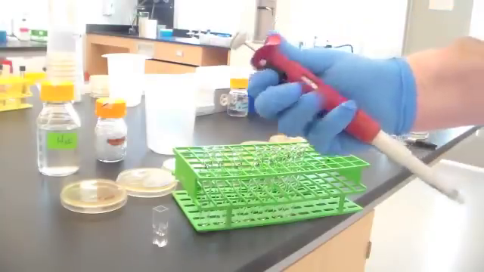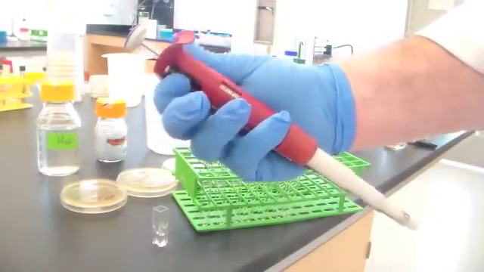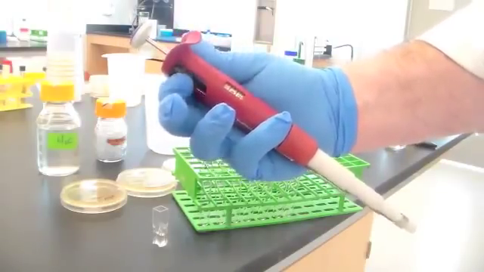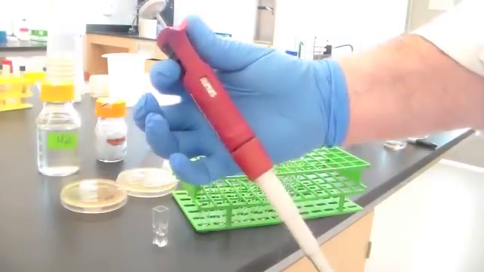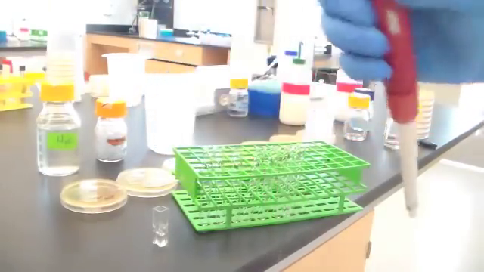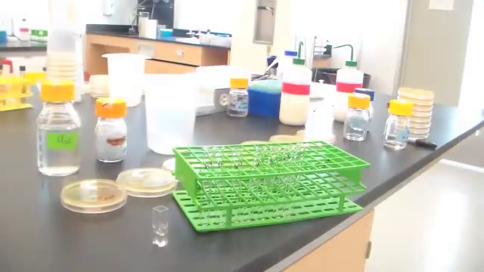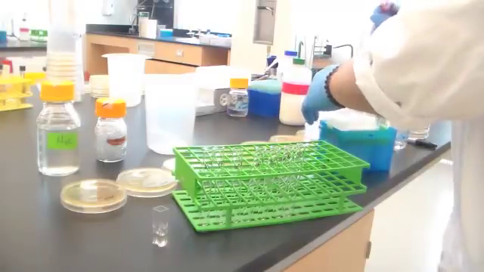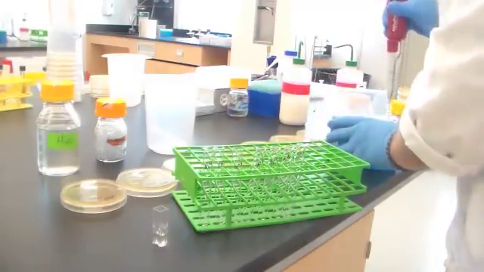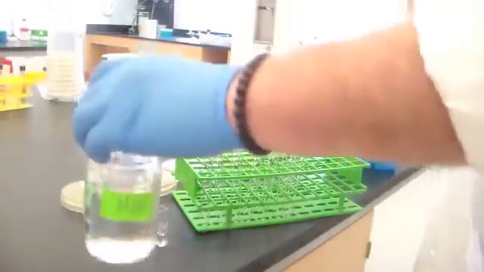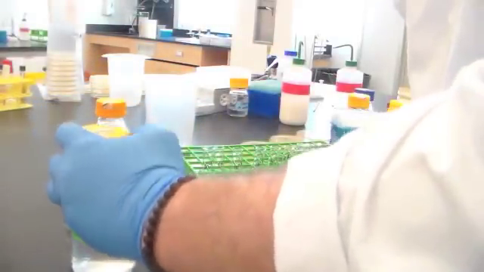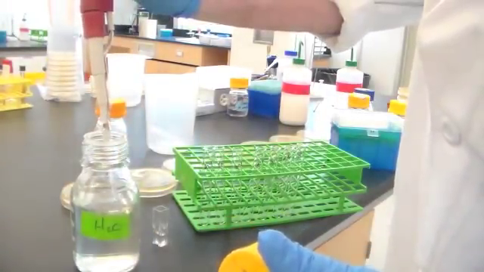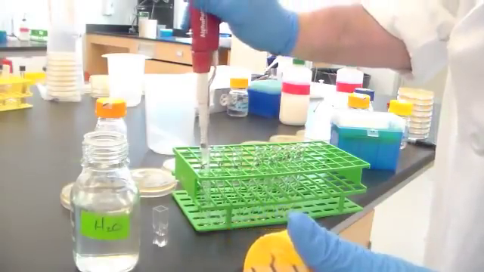So the next thing that I'm going to do is to set the pipettor to 9/10 of a mil, 900 microliters. So 0 in red, and then 90 is 0.9 mils, or 900 microliters. And now I also have out autoclaved sterile distilled water. I'm now going to transfer 900 microliters into each one of these tubes.